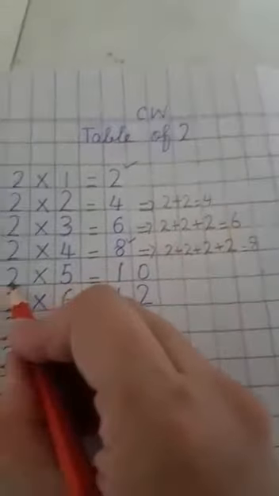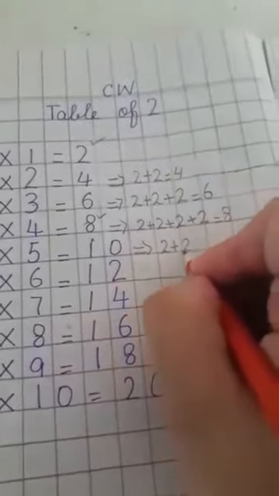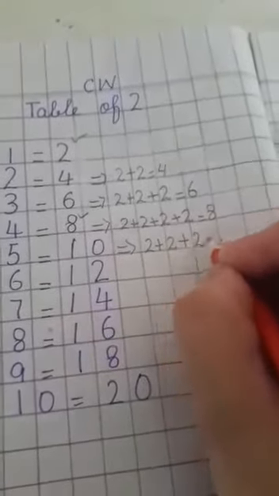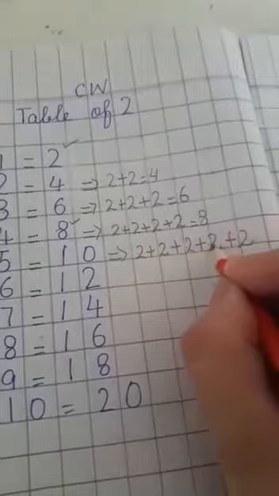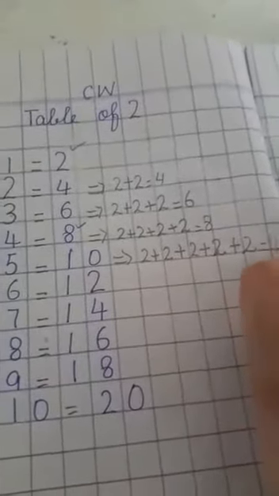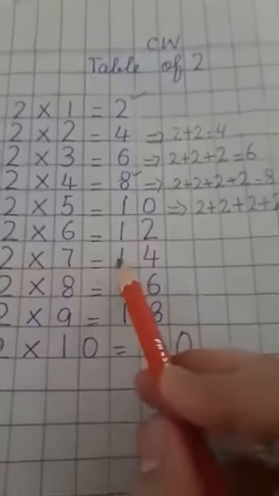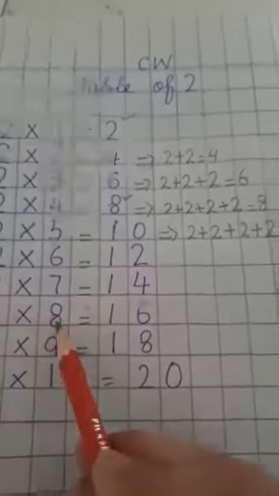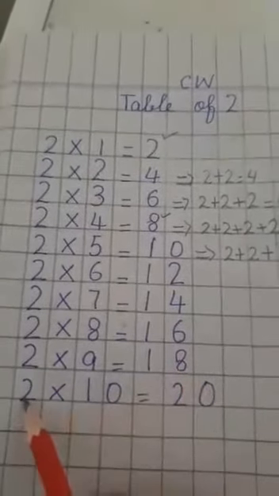When you add 2 5 times, it means you are adding 2 plus 2 plus 2 plus 2 plus 2. 1, 2, 3, 4, 5. It will give you 10. Same as when you add 2 6 times, it will give you 12. When you add 2 7 times, it will give you 14. When you add 2 8 times, it will give you 16. When you add 2 9 times, it will give you 18. When you add 2 10 times, it will give you 20.